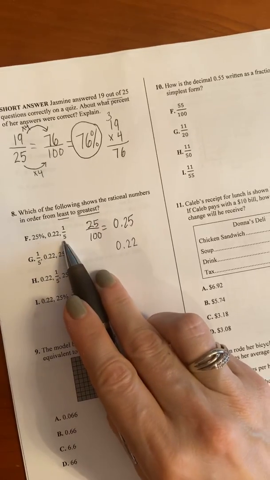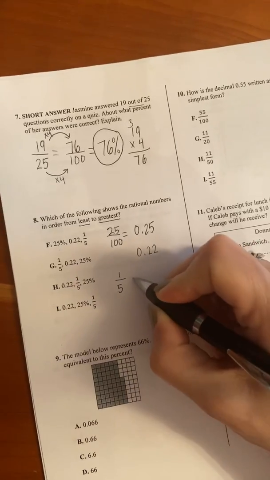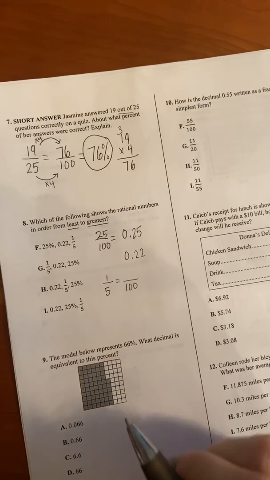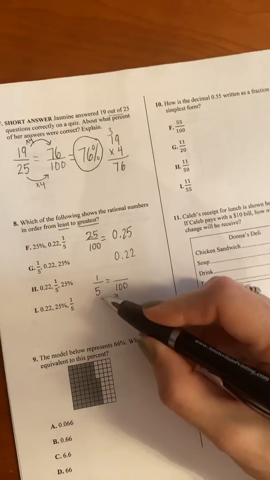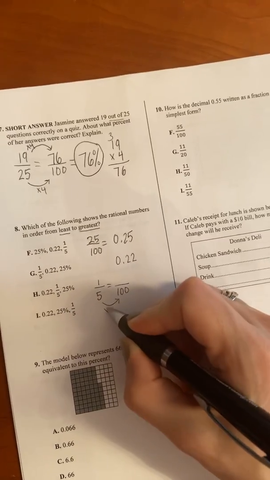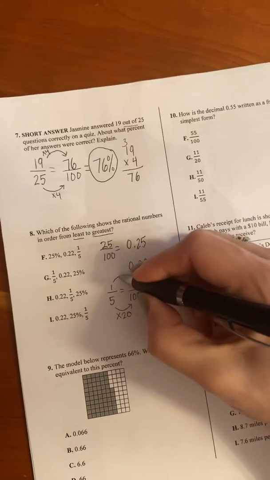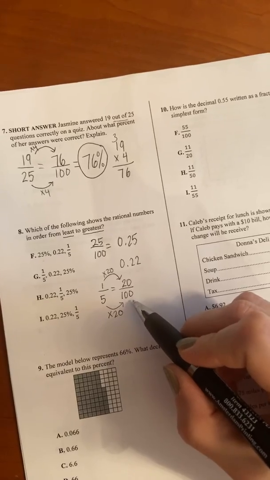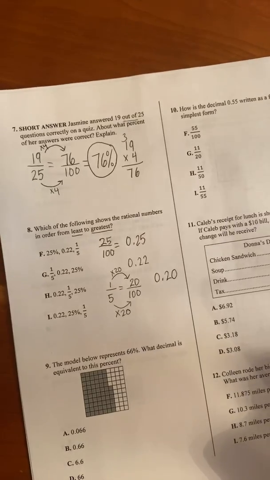And then now I have to work on 1/5. So I want to get 1/5 to also be out of 100, or be to the hundredths place. So again, when I see 5s, 25s, think of money. 5 to me is a nickel, and there are 20 nickels in a dollar, which tells me that 5 times 20 is 100. Do the same to the top, multiply by 20. And so 1 times 20 is 20. So 1/5 is equivalent to 20 hundredths. And as a decimal, it's written like this, 0.20.